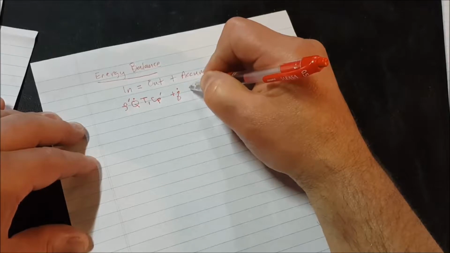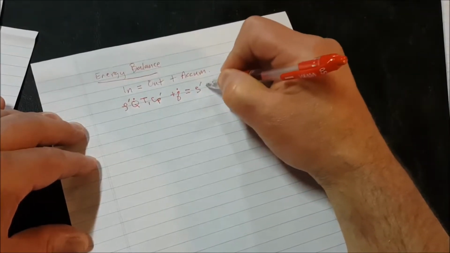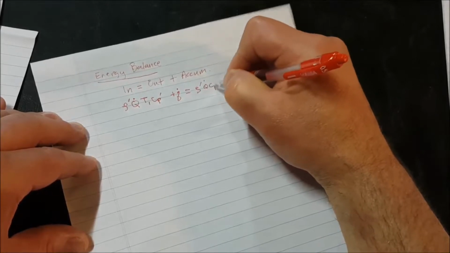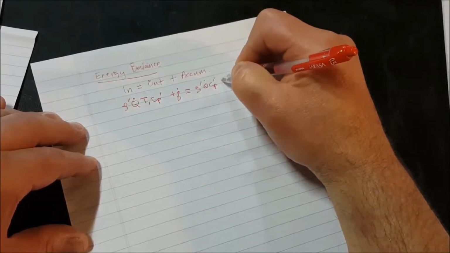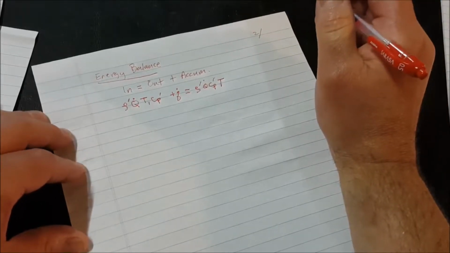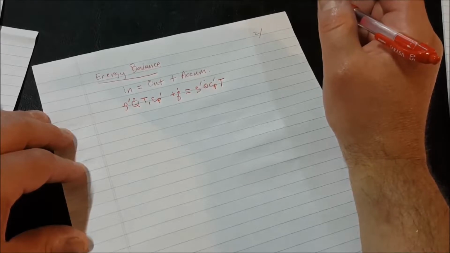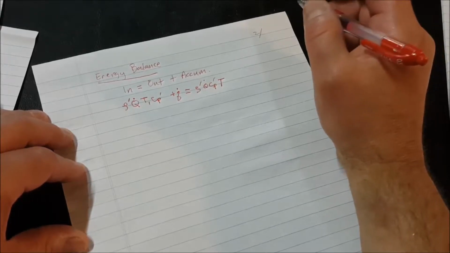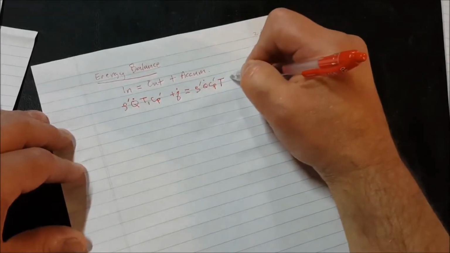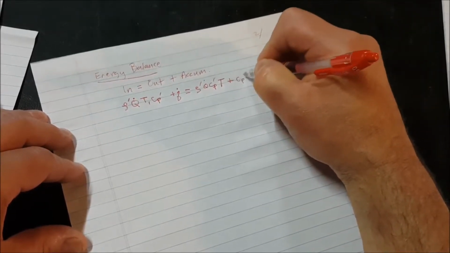So those are my in terms, equals rho prime Q dot CP prime T. Now that's really T2, but I said before that it's well mixed, so T2 is approximated by T, plus my accumulation, which you can write this way.